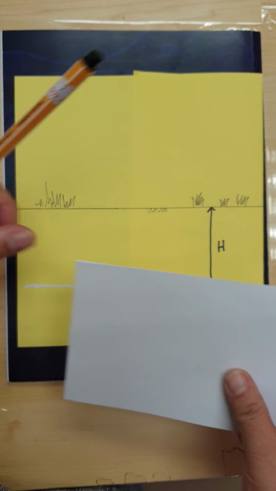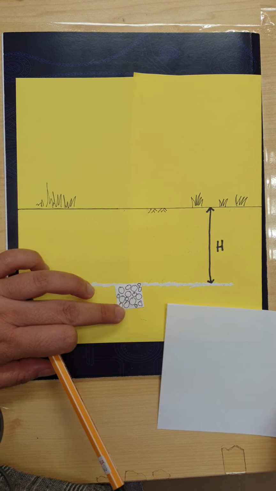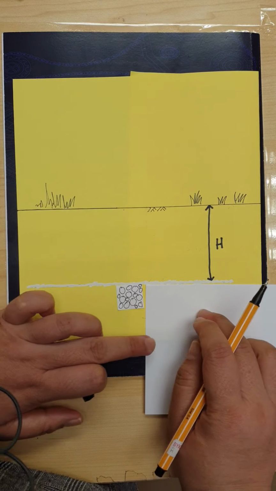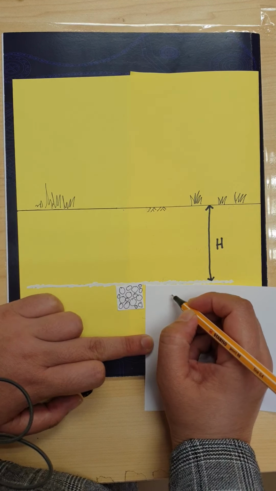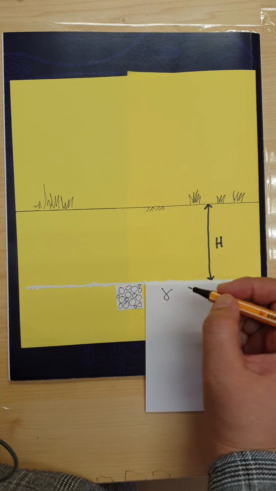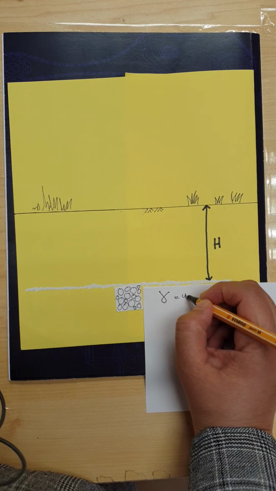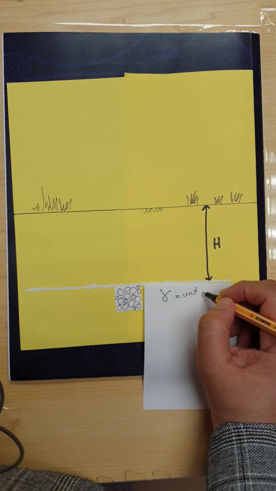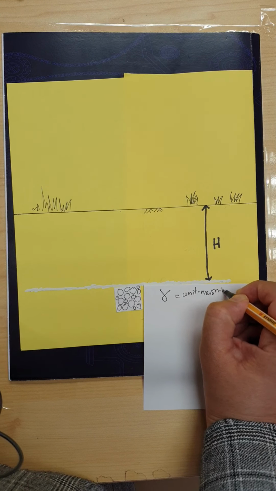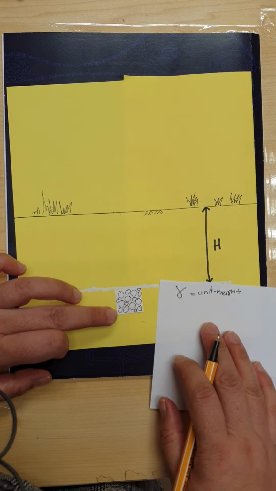Before we can explain that, we must know the characteristic of our soil in terms of gamma. We call this the unit weight, which is the density of the soil.